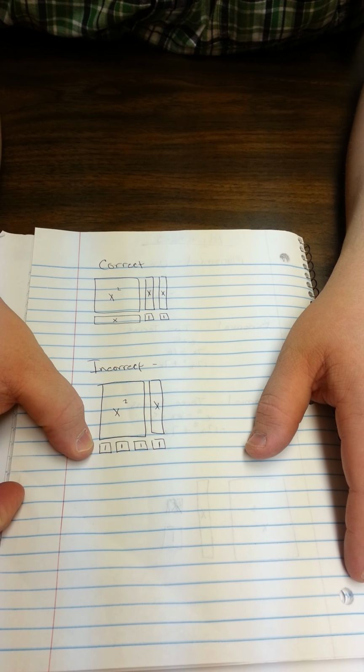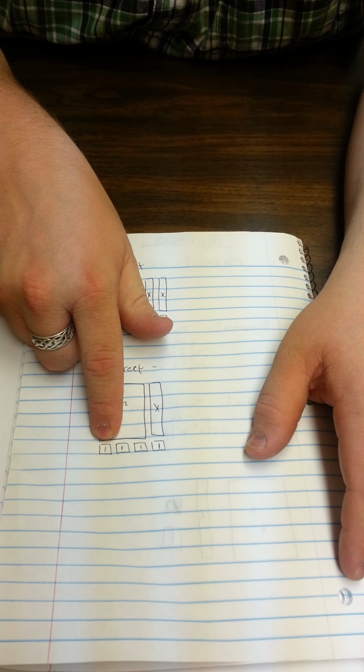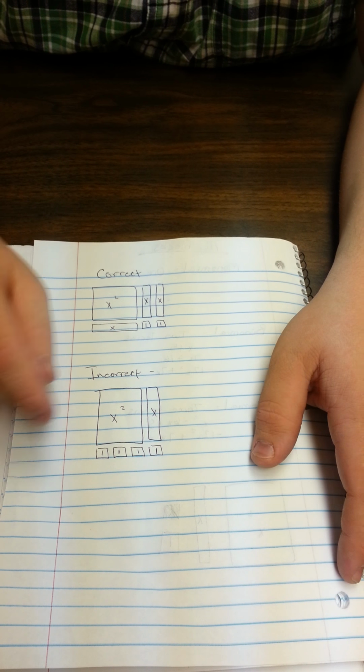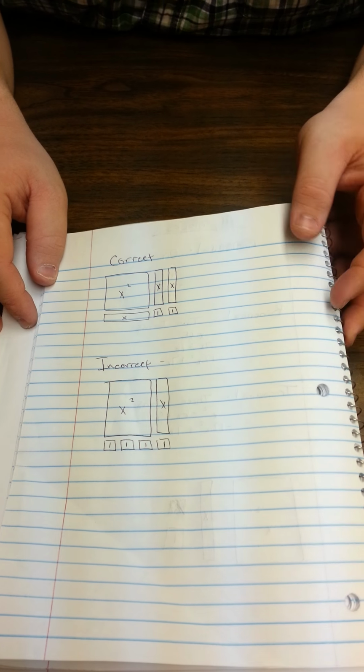But if you look at our incorrect version, as you can see, 1 unit does not equal a full length of x squared. So you have to make sure you keep those correctly used.